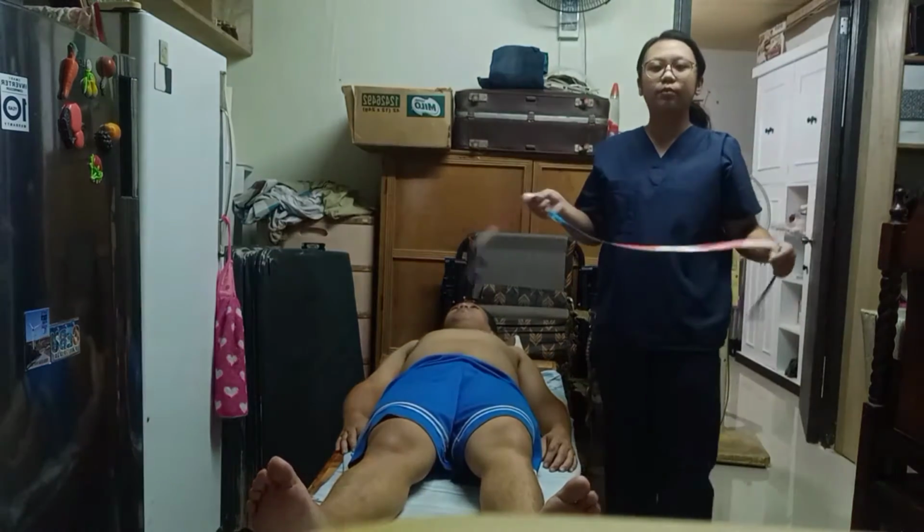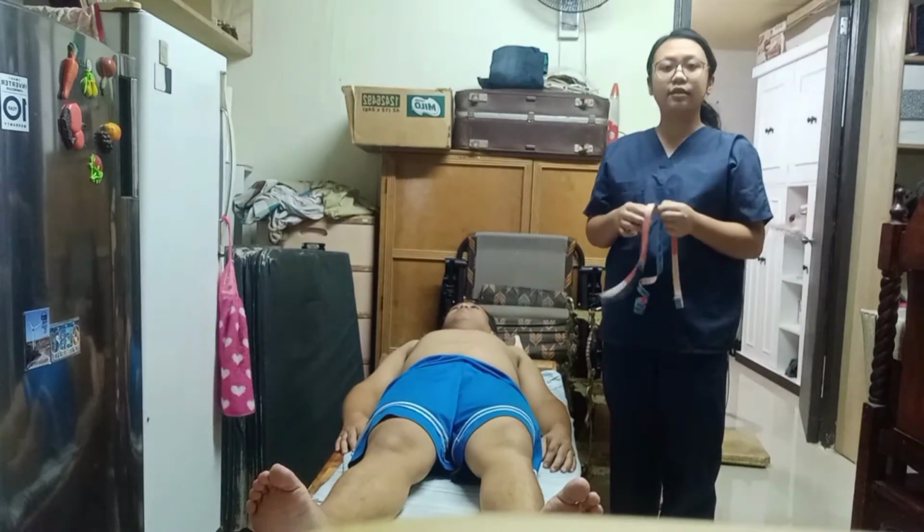The measurement at the umbilical line of my patient is 96 centimeters.